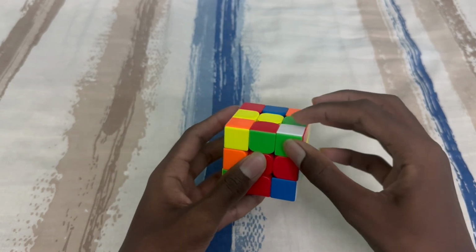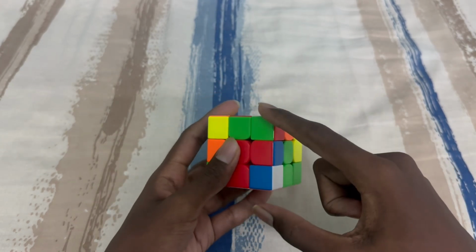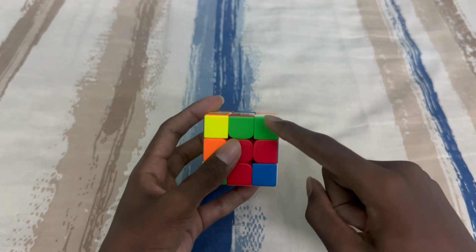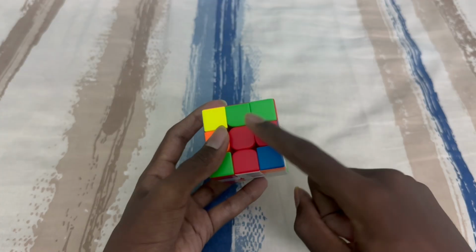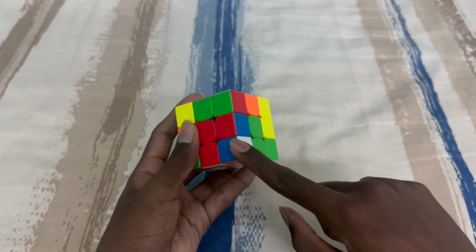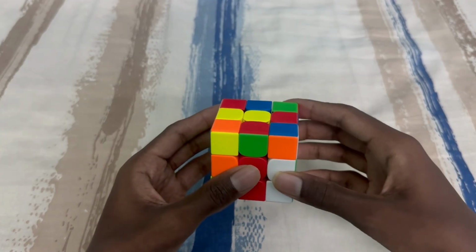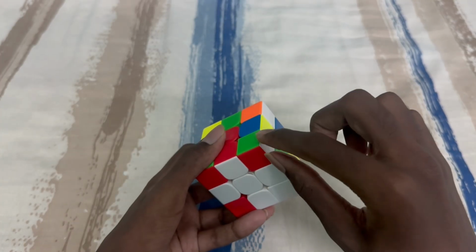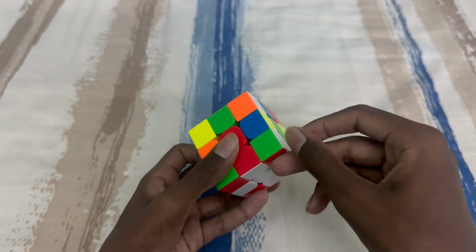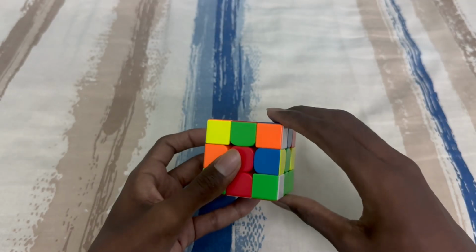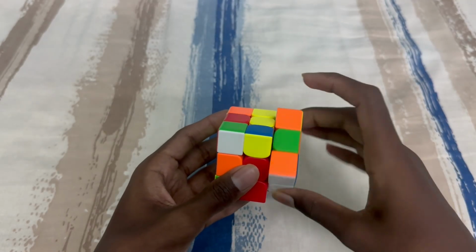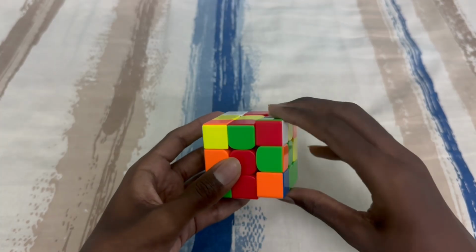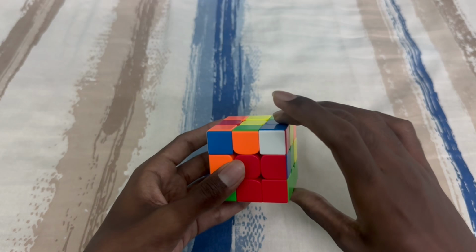Now let's try to solve this one. And luckily, this is already in the right spot. We can check it again. White center, green, green, red, red. Yeah. So this goes straight down. Let's do this. R, U, R prime, U prime. Oh no. This is in the right spot, but it has to be flipped, right? So let's do that again. R, U, R prime, U prime. Nope. Again. R, U, R prime, U prime.